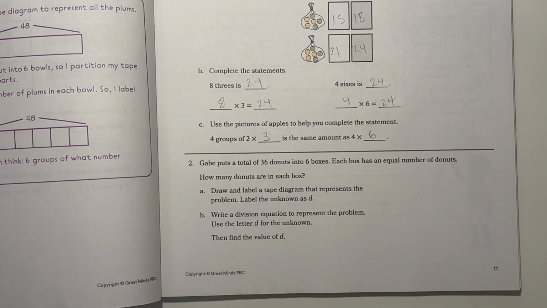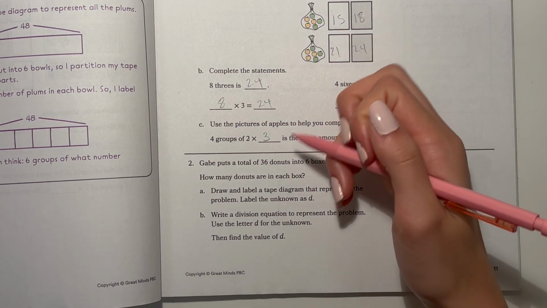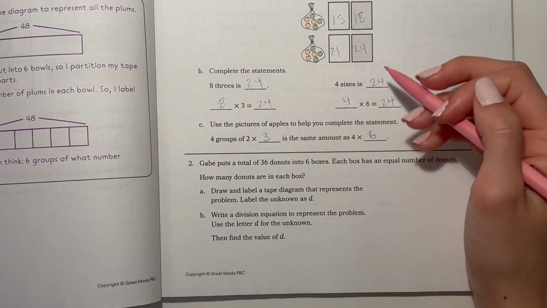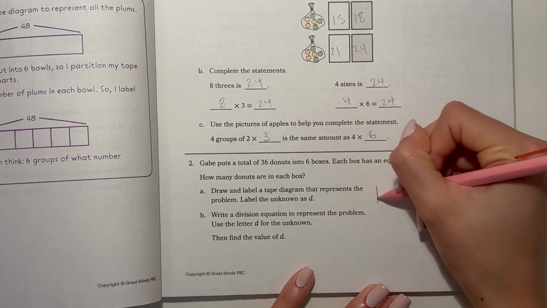Gabe puts a total of 36 donuts into 6 boxes. Each box has an equal number of donuts. How many donuts are in each box? Okay, so 36 in 6 boxes. So A, draw and label a tape diagram that represents the problem. Label the unknown as D.